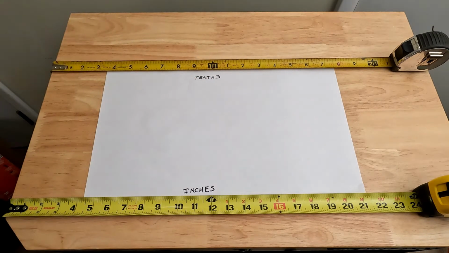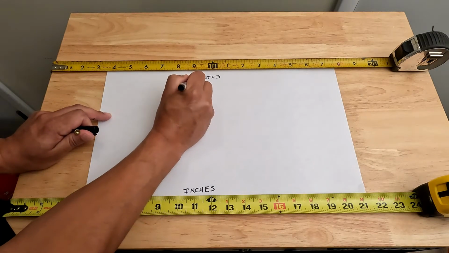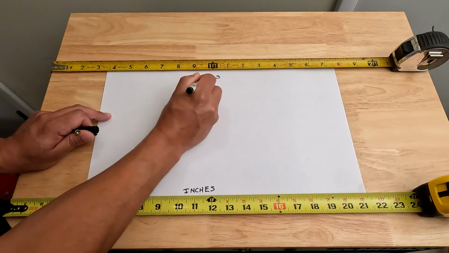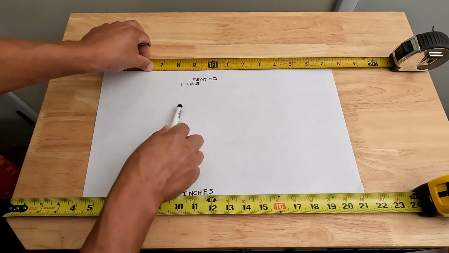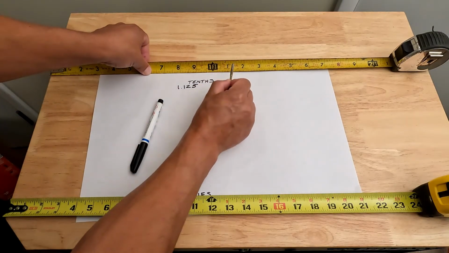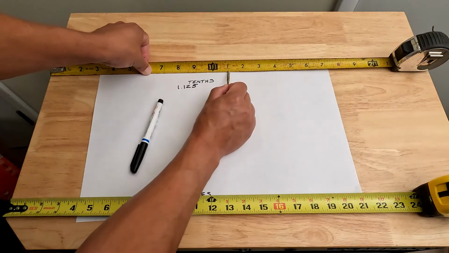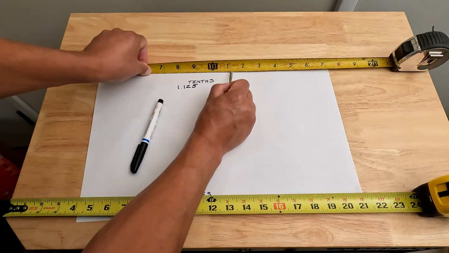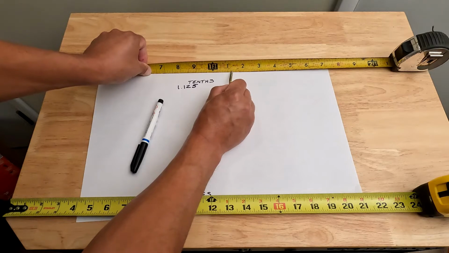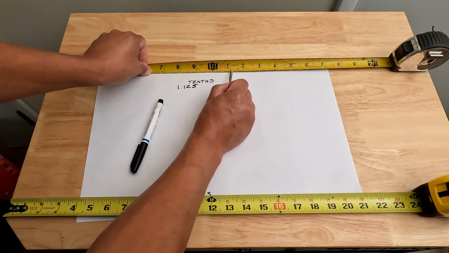So let's say we're given a measurement of 1.125. 1.125 would be 1.1, because that's your tenth, and then the 2 would be your hundredths. So 1.1, and then 1, 2, that would be your hundredths. We're at 1.12 right now, and then the 5 would be your 5 thousandths. That would be in between this mark right here. That would be 1.125.